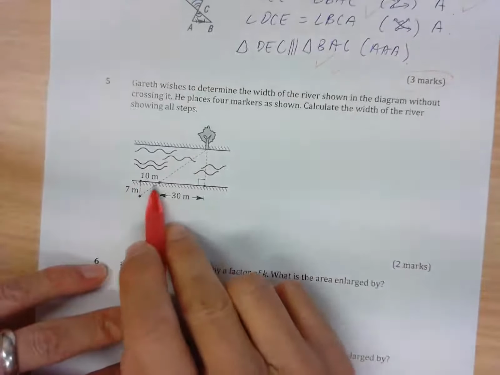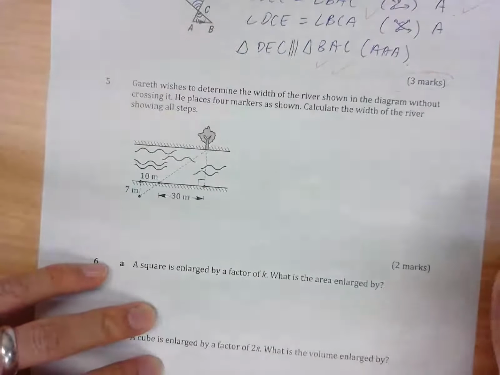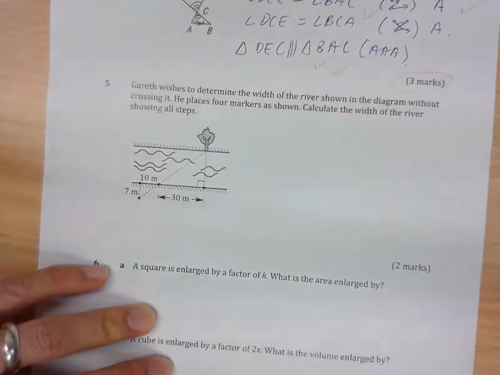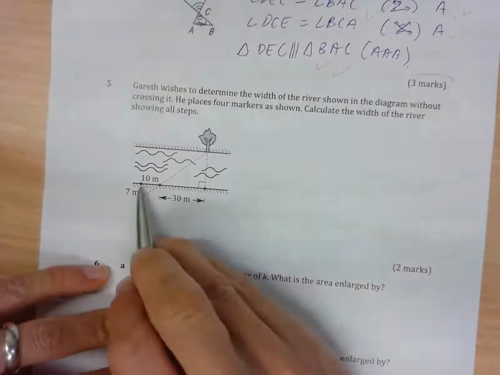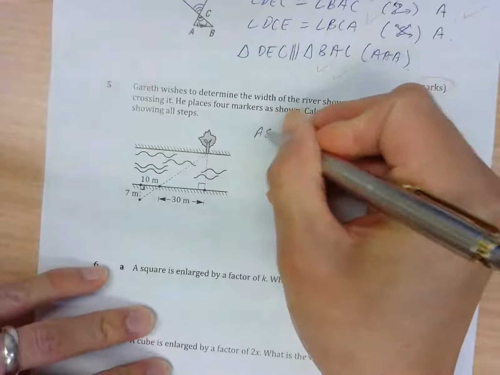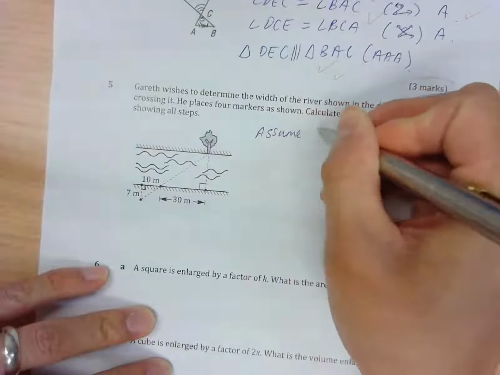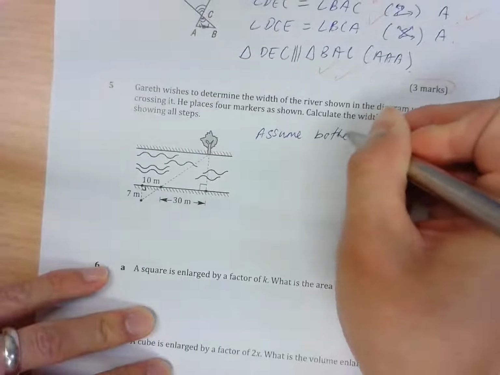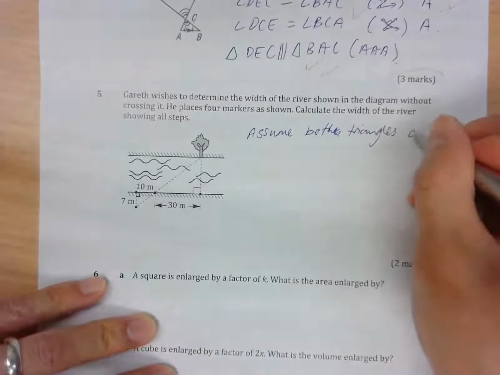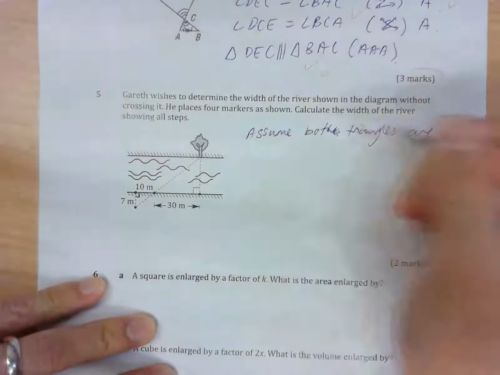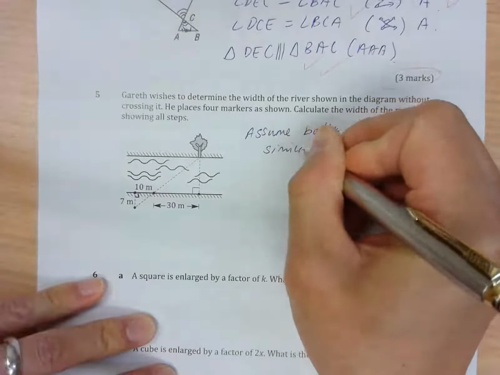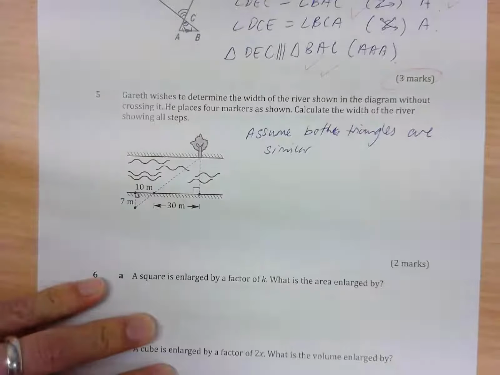Let's have a look. We've got 2 triangles here. We are assuming that both triangles are similar. So we're assuming that this is a right angle, because this is. So I'm going to state here, assume both triangles are similar. Okay.